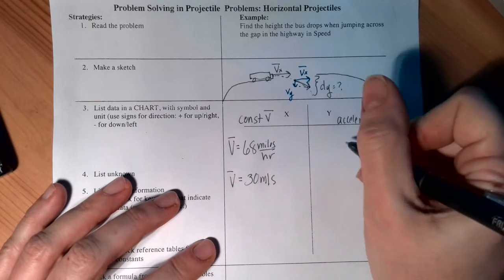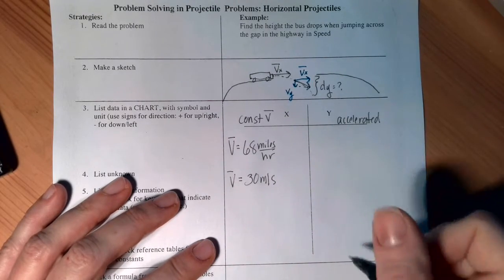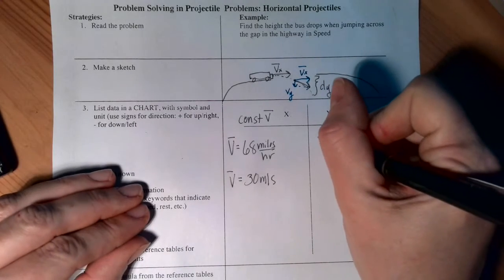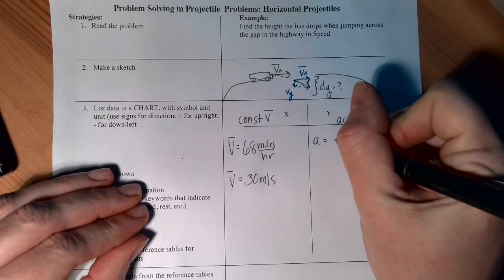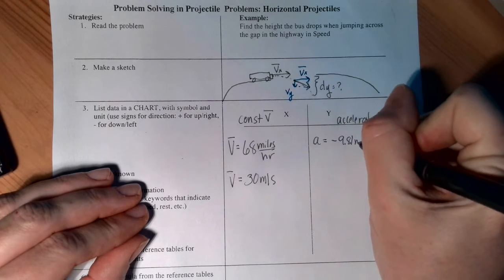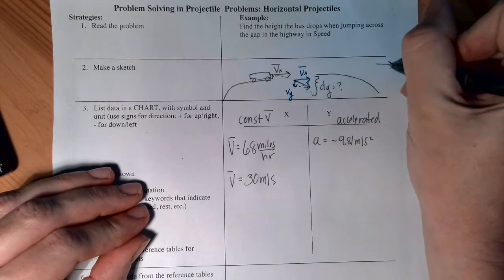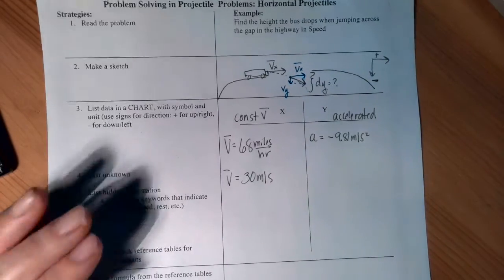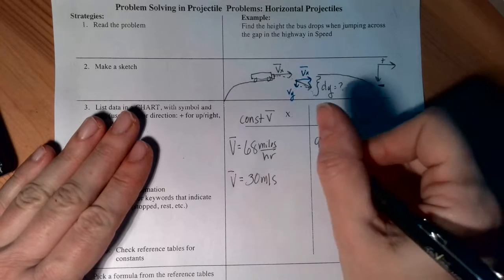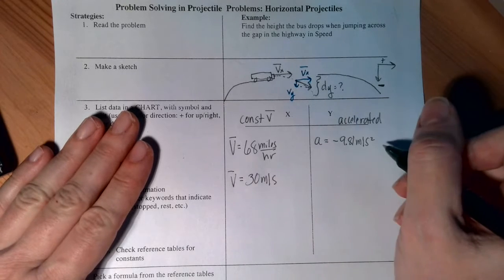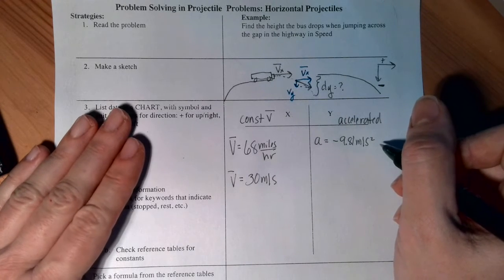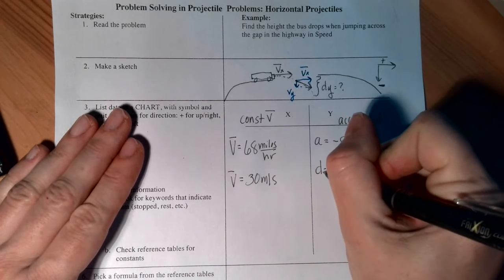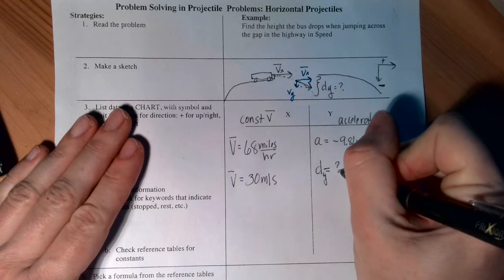And then we have the velocity in the Y motion. Now, it might seem like we don't have any information at all here, but we do know that everything near the Earth is accelerating at negative 9.81. I'm going to say that right is my positive direction and that down is my negative direction. This is a little different than how they did it in the one video, but I like to use down as negative consistently unless I have a really good reason not to. And we want to know what the height drops. That's our unknown, and I'm going to call that dy.